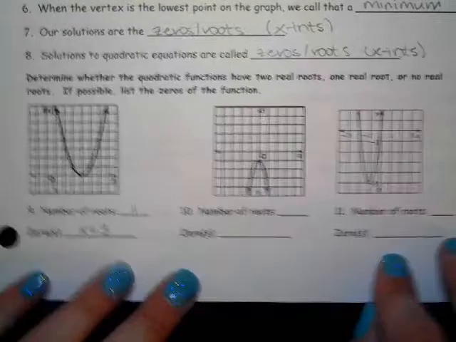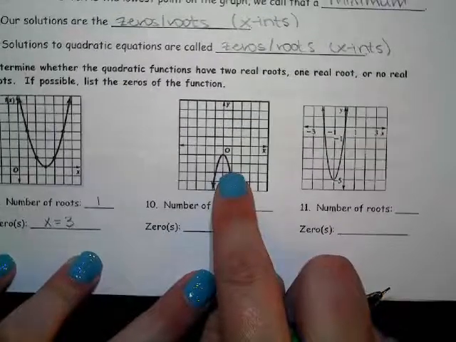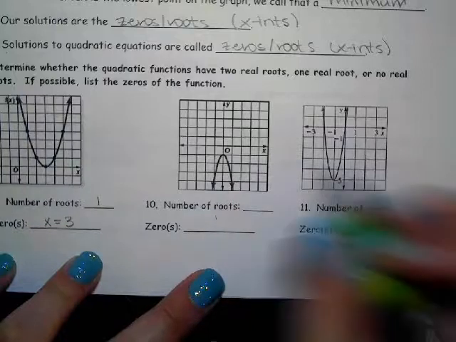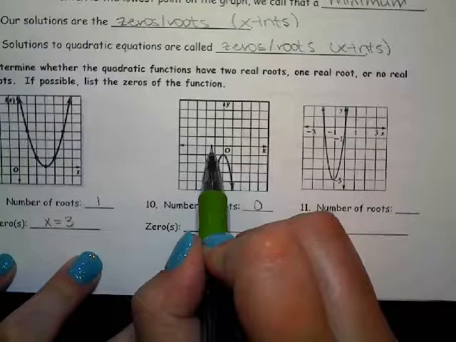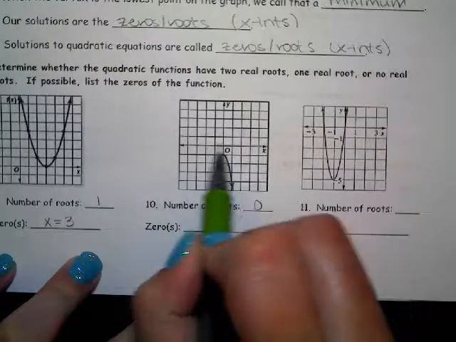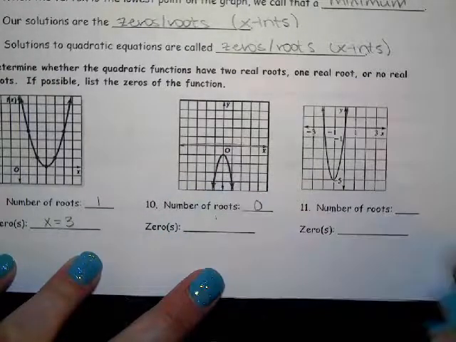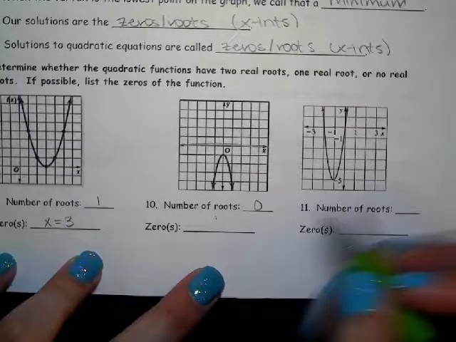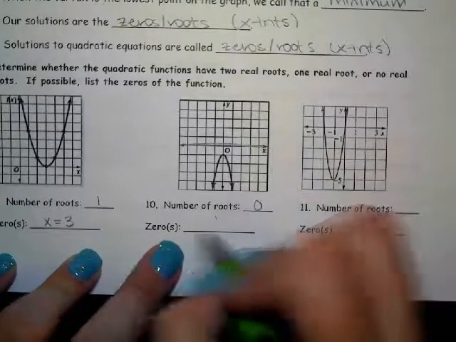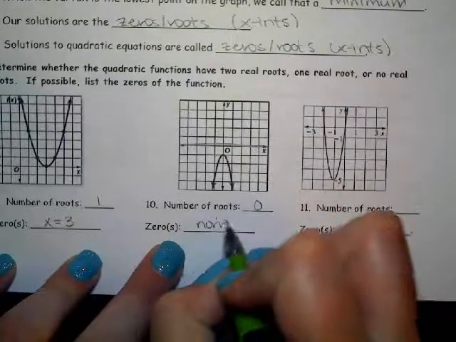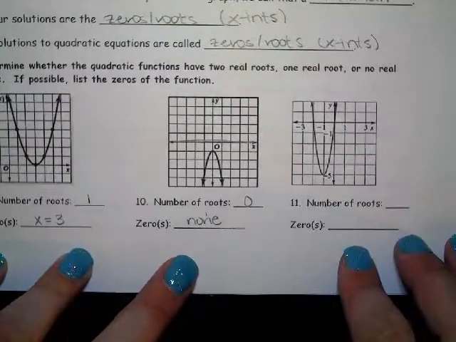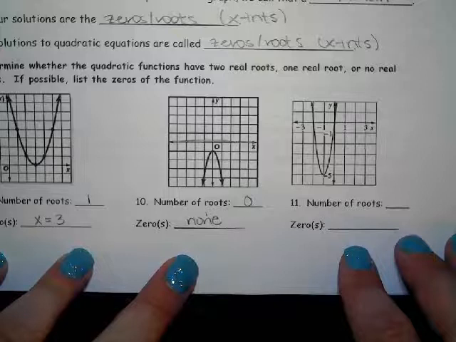All right, how many roots does this one have? Zero. So the x-axis is right here, and that quadratic is not touching the x-axis. It is completely below it. So for the zeros, I'm going to say none. I'm not going to say NA because NA means not applicable, and it is applicable. You can ask. So I'm not going to say NA because that means you shouldn't even ask the question. I'm just going to say none.